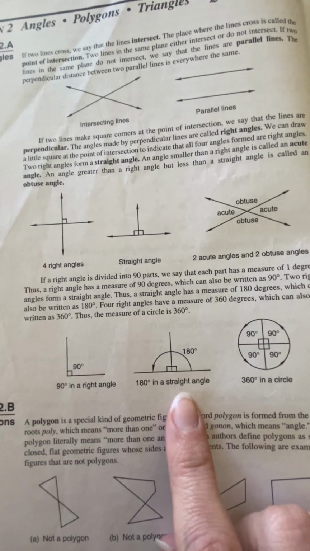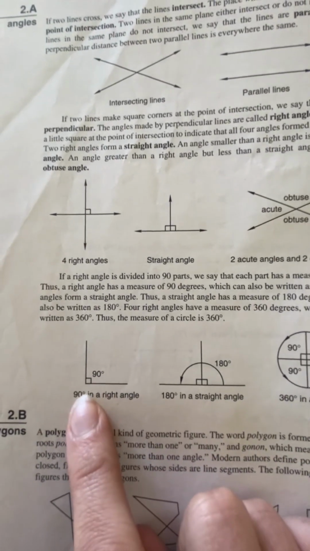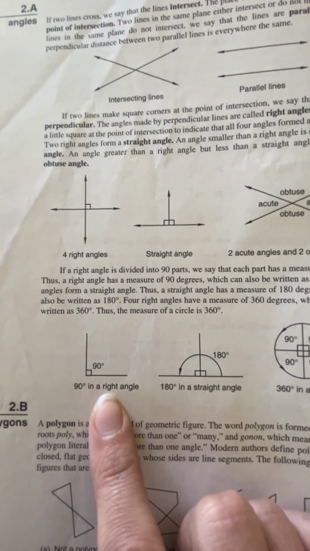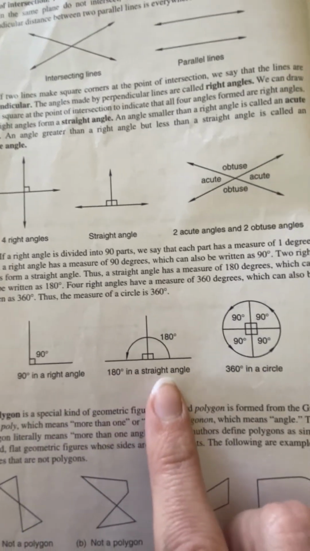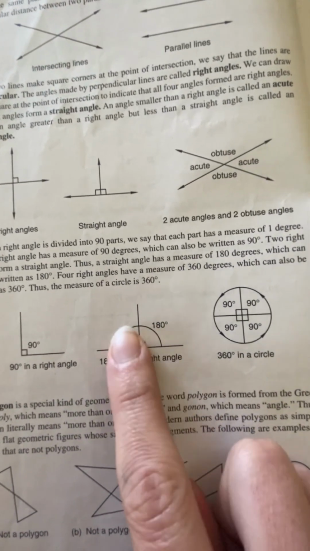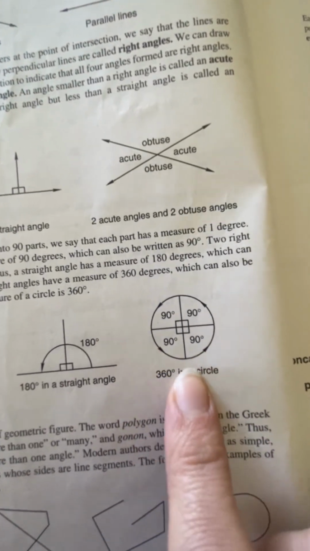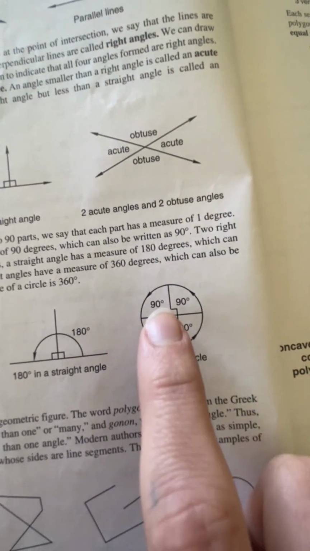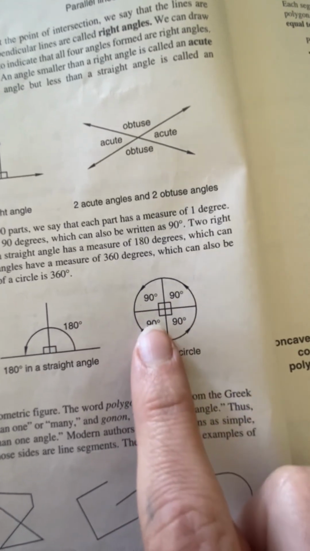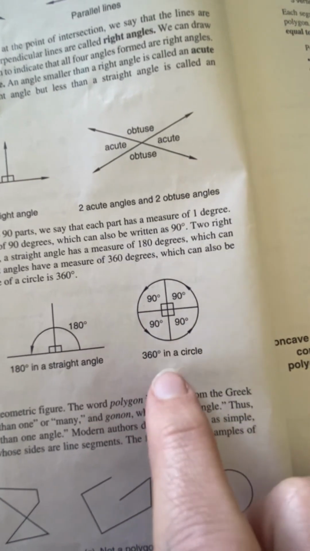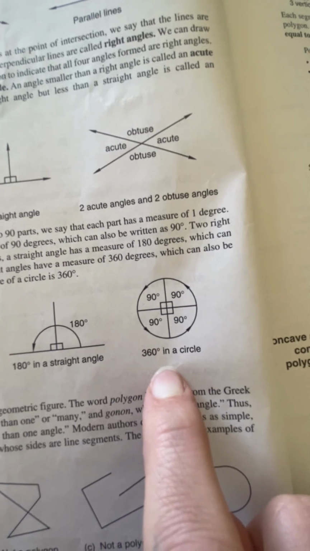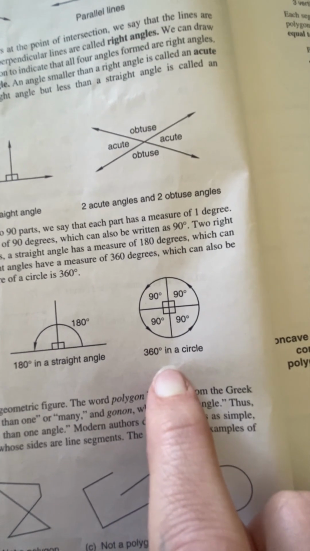Here they're just showing a little bit more about that there are 90 degrees in a right angle. Here they're showing again 180 degrees in a straight line. And here they're showing if you want to make a circle, that is like 4 right angles combined, which is 360 degrees. Again, lots of geometry review.